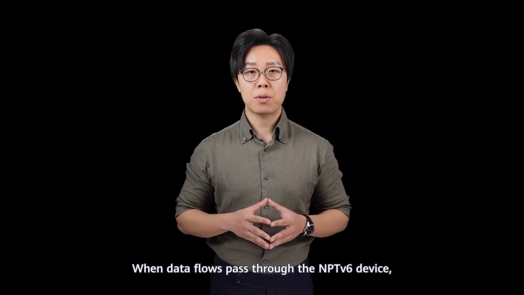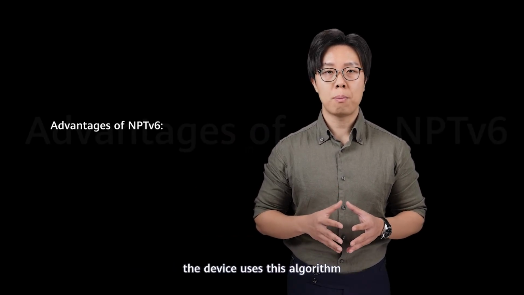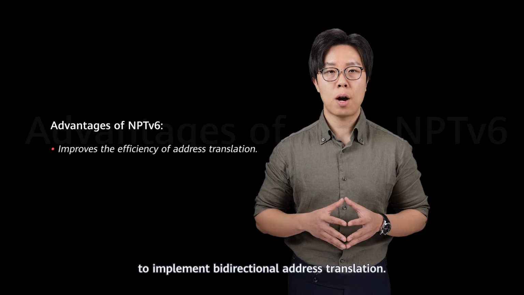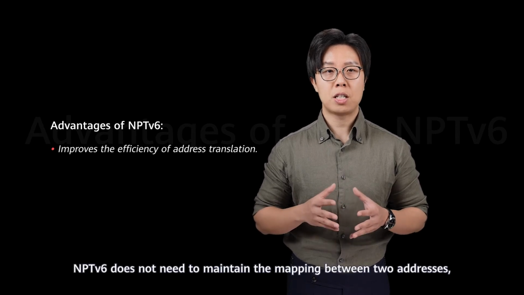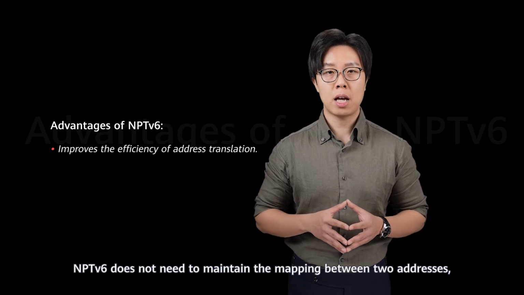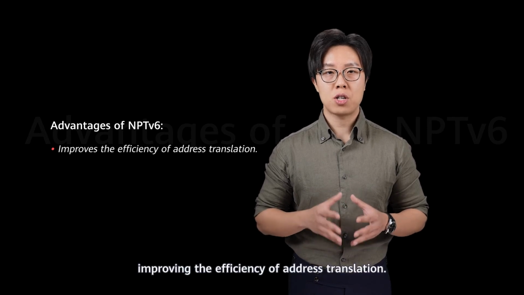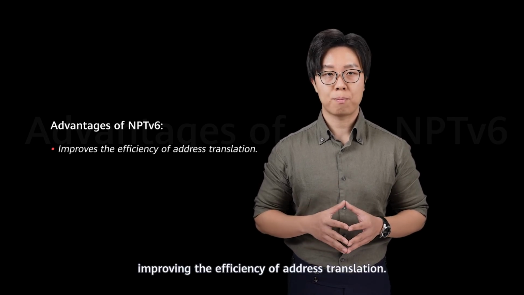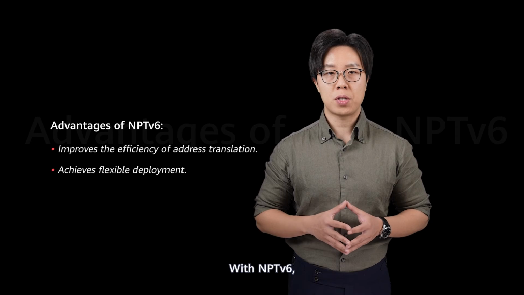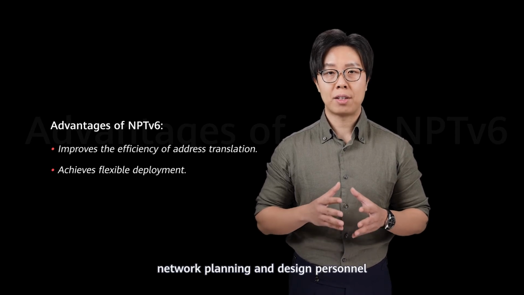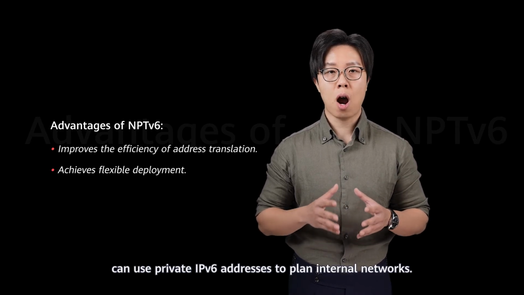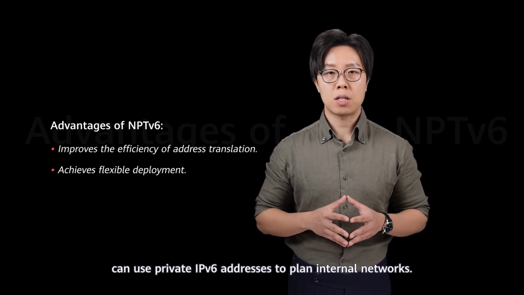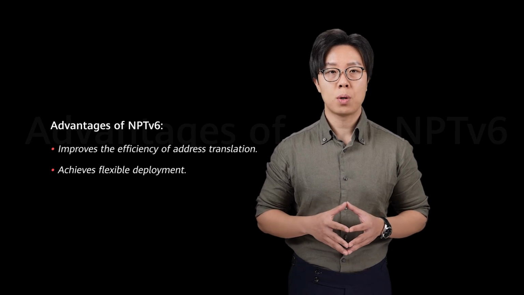When data flows pass through the NPTv6 device, the device uses this algorithm to implement bidirectional address translation. NPTv6 does not need to maintain the mapping between two addresses, improving the efficiency of address translation. With NPTv6, network planning and design personnel can use private IPv6 addresses to plan internal networks.